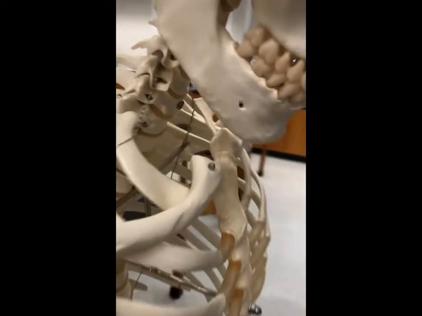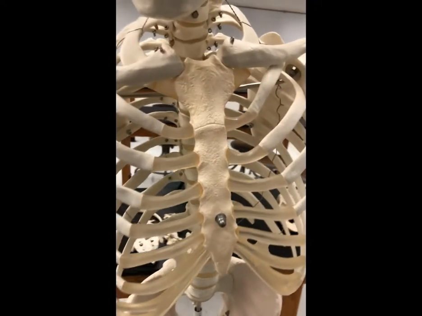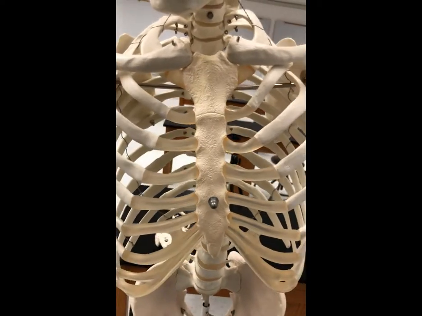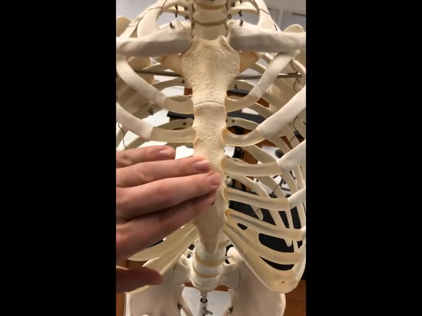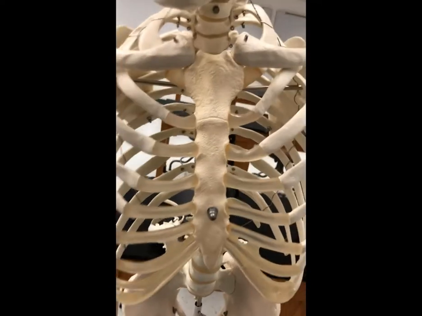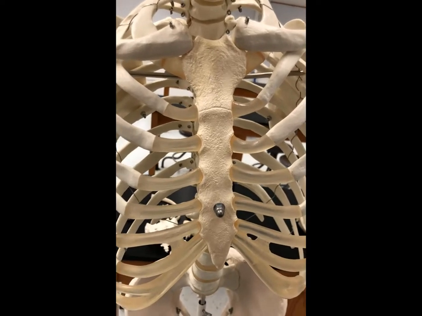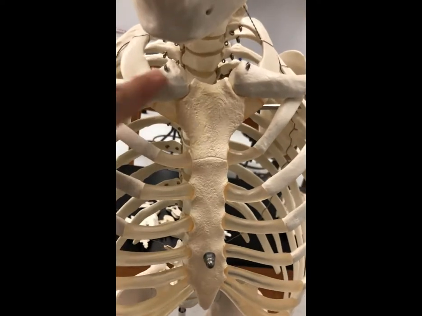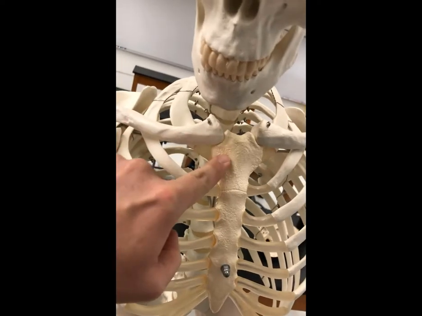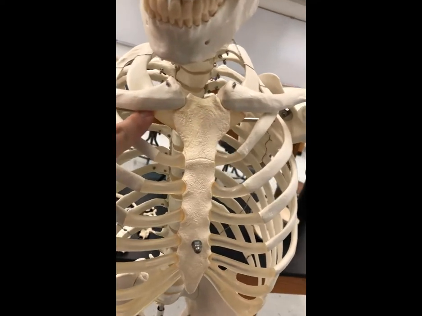So now we're going to talk about the rib cage, and we're going to start with the sternum. The sternum or breastbone consists of 3 bones forming a line here. The top bone is called the manubrium of the sternum. The manubrium has joints with the clavicle or collarbones here, as well as your first rib pair, which we will look at in just a second.